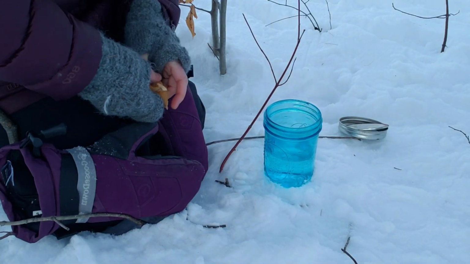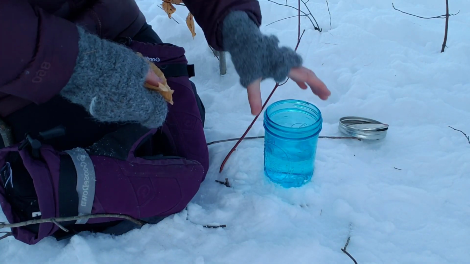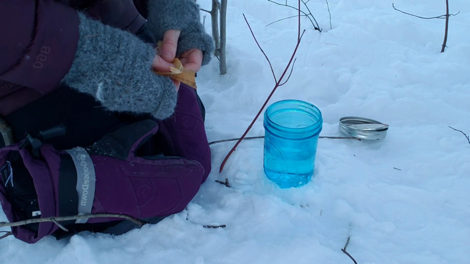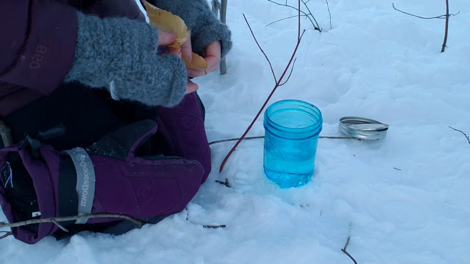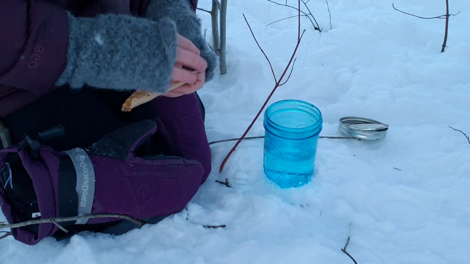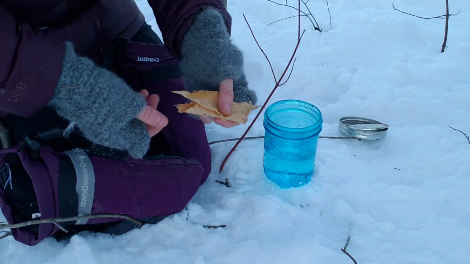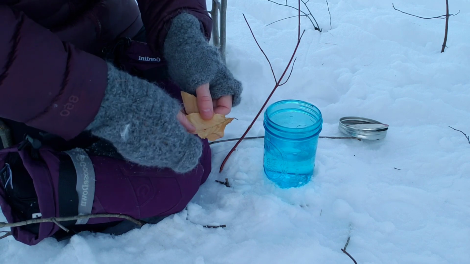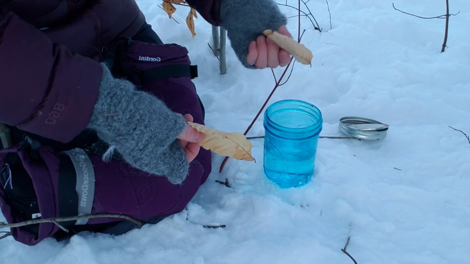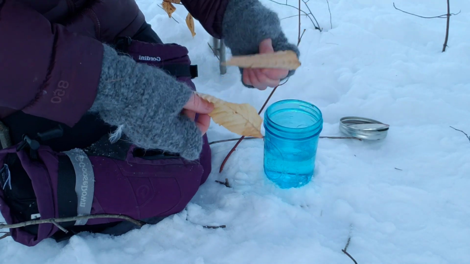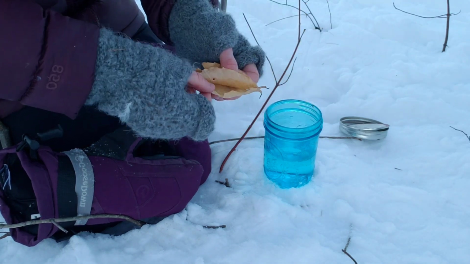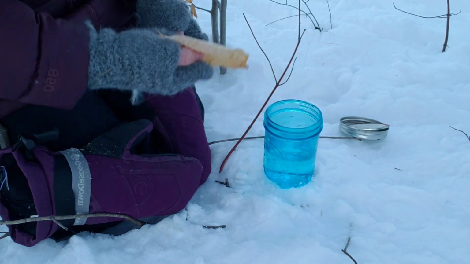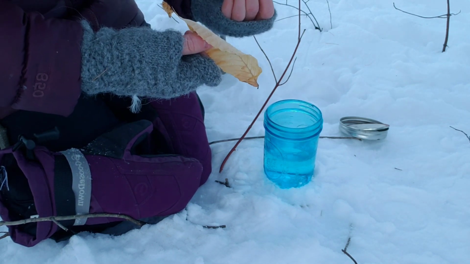All right. So I have the jar, I have it unopened now. I just checked in with a couple leaves that wanted to share their medicine, so I am going to add actual leaves. I chose ones that weren't especially rotten and black.